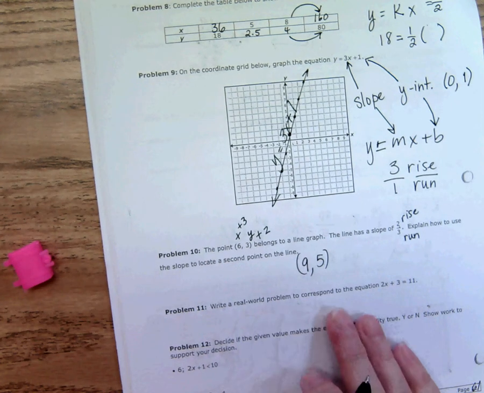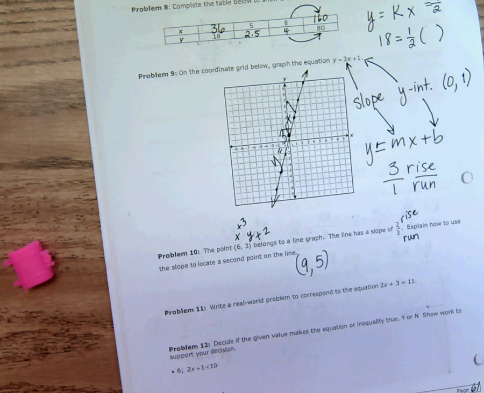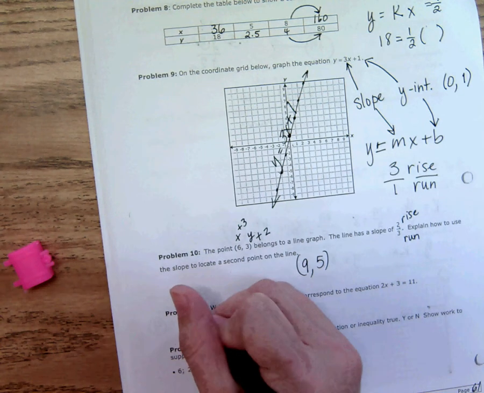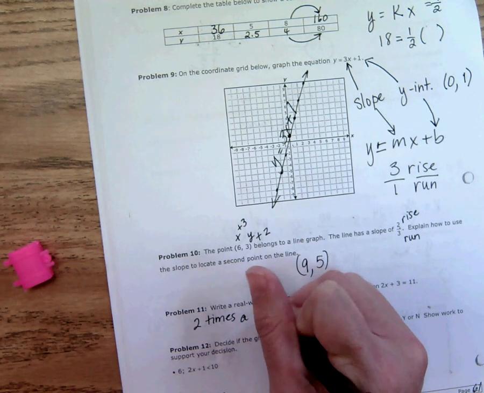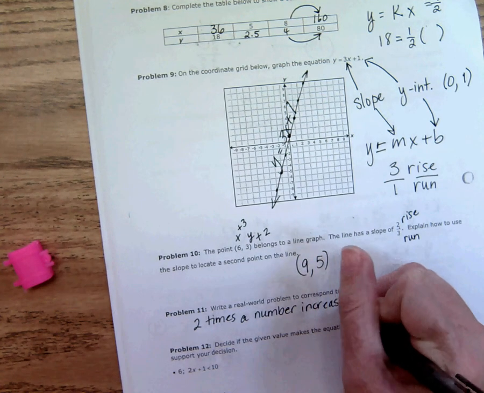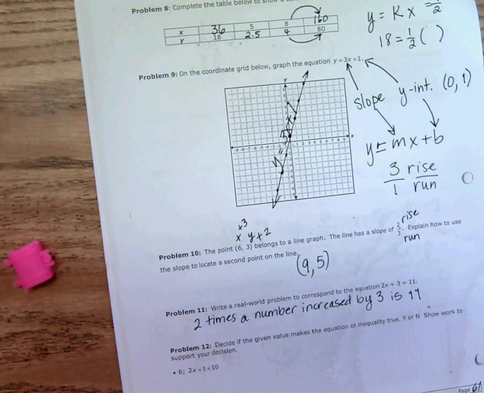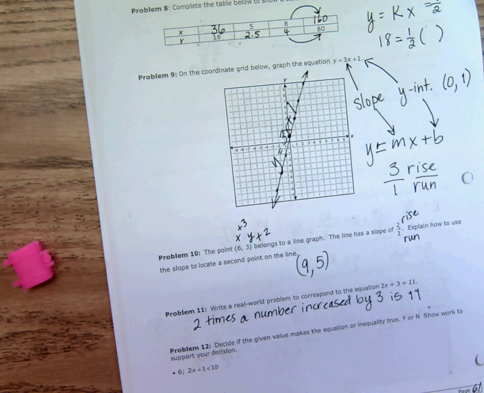Write a real-world problem to correspond to this equation. 2 times x plus 3 equals 11. Okay. I could just say 2 times a number increased by 3 is 11. And there we go.